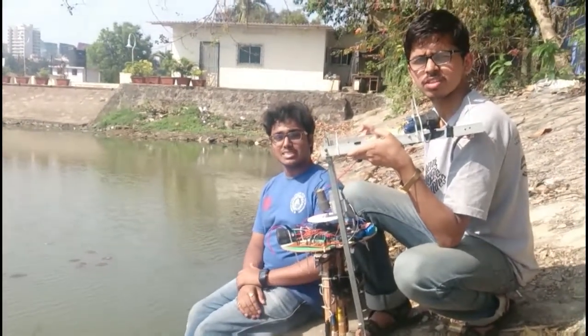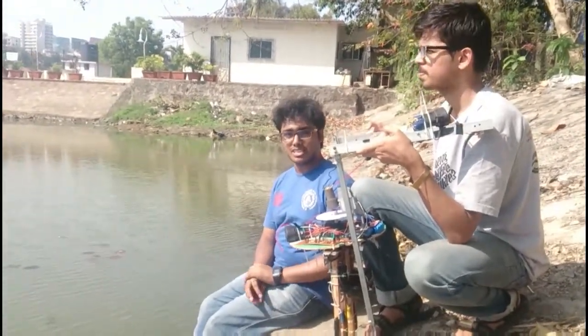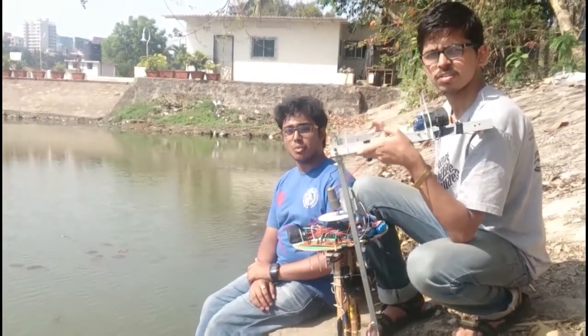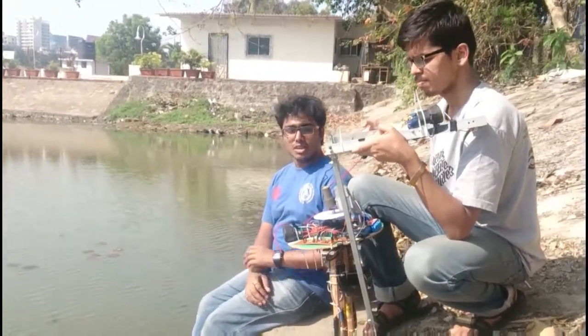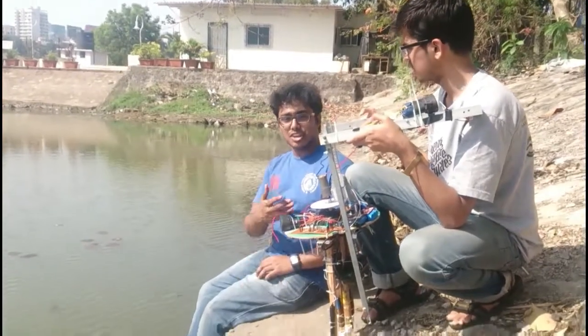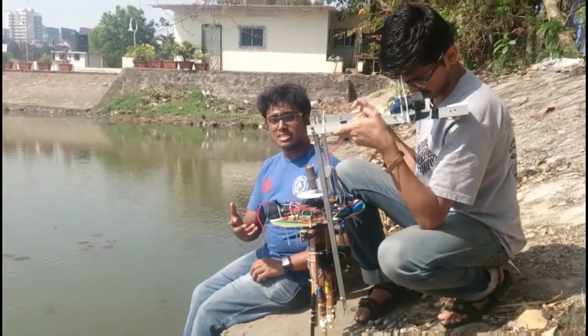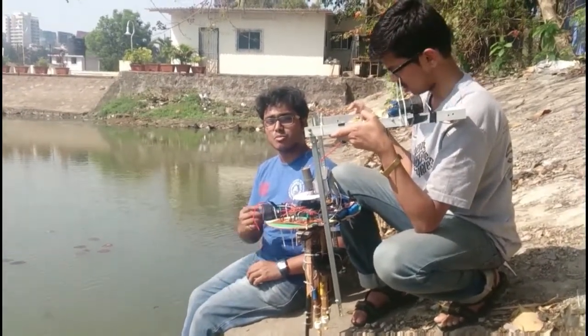As of now, you can see the on-field real-time testing of our device. Today we are in the Bhavan's Lake and we are going to test the water quality of Bhavan's Lake. On the device you can see we have a stirring mechanism. We have connected a stirring mechanism to our device because during sensor calibration we found that stirring gives more accurate readings.